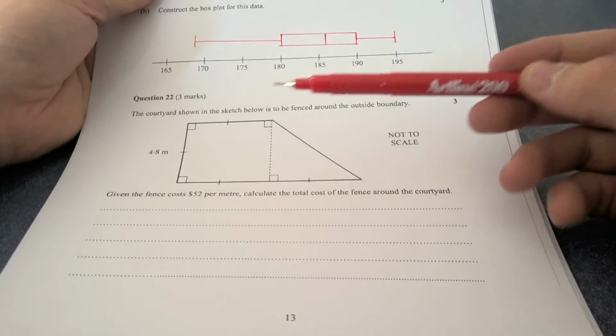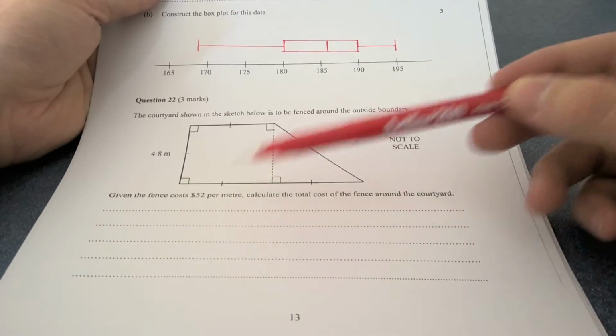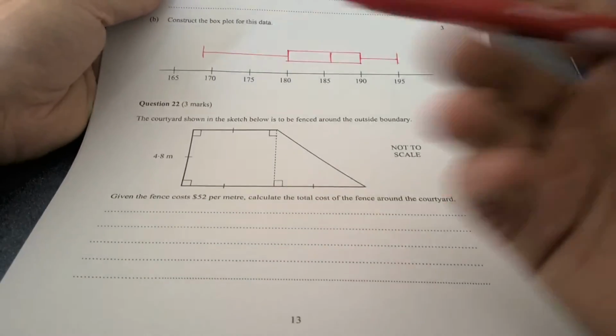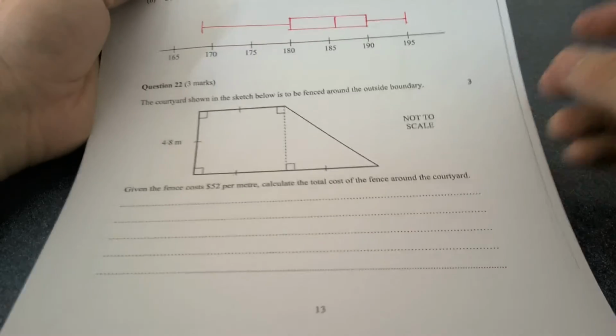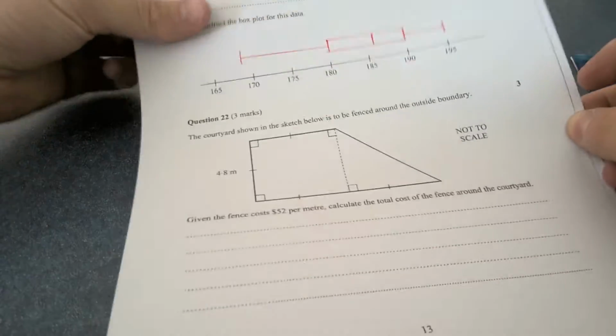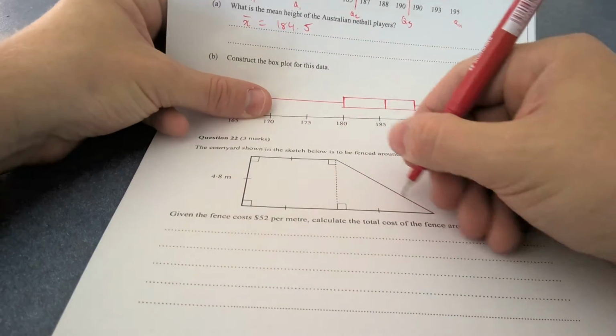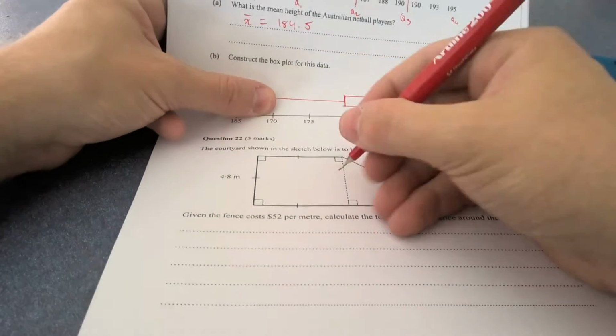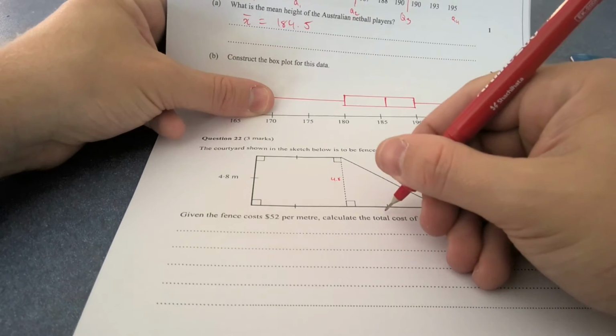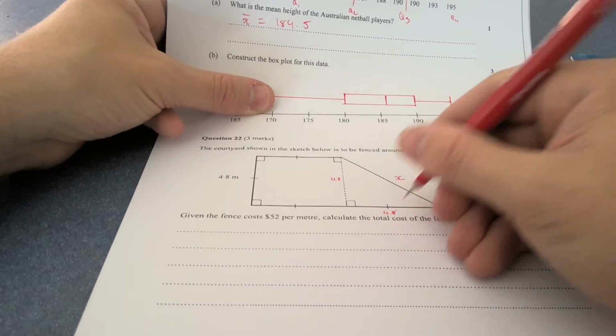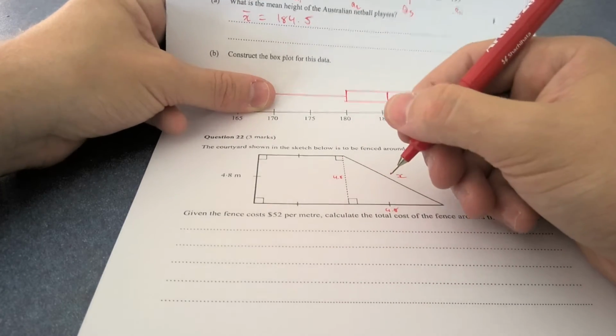Going to this question, we just need to find the perimeter of this shape and then times it by 52 meters, because it's $52 per meter. So to do that, we first need to find the length of this. I'm just going to call this x, and we know that this is 4.8, and we also know that this is 4.8. So this is a hypotenuse of a right angle triangle.